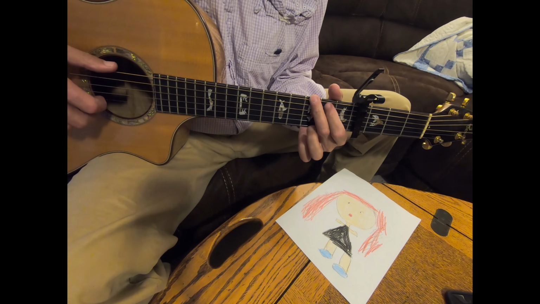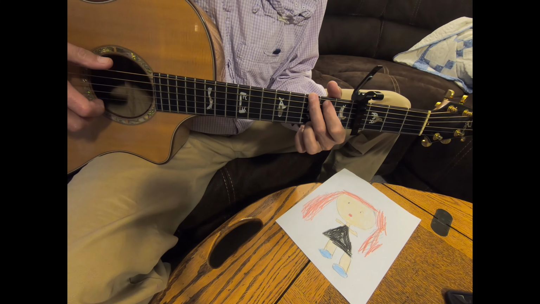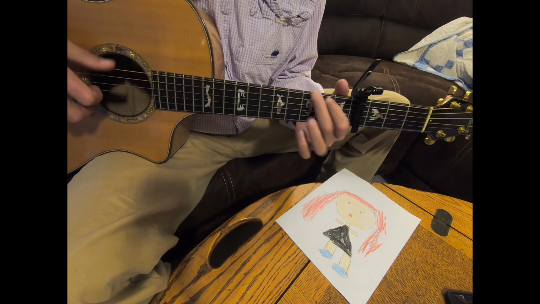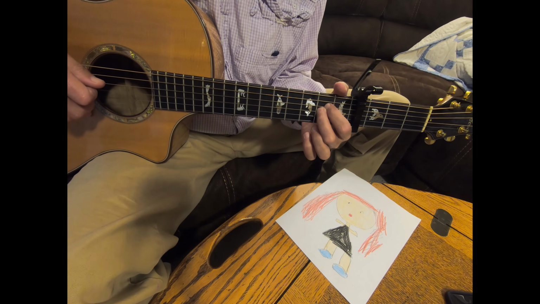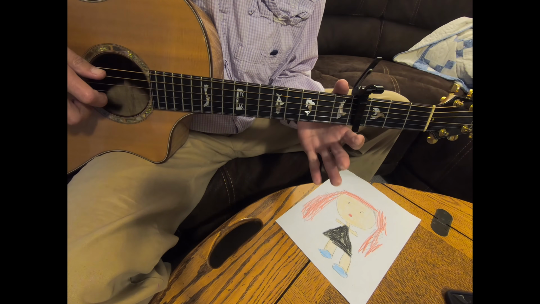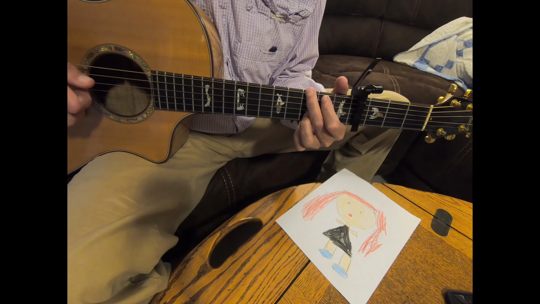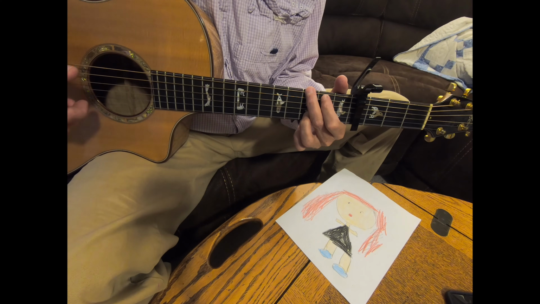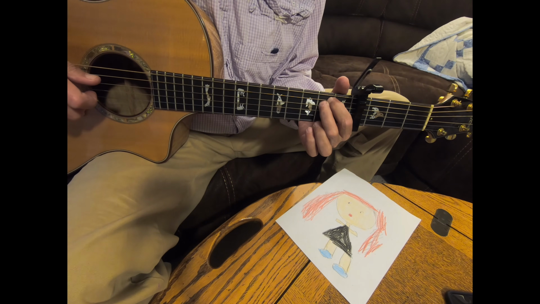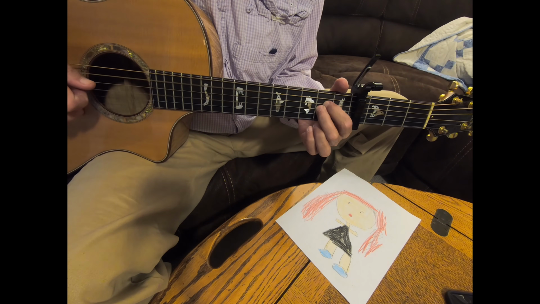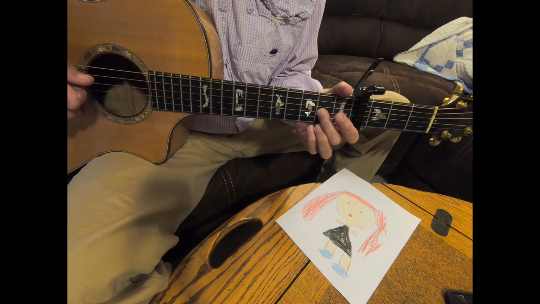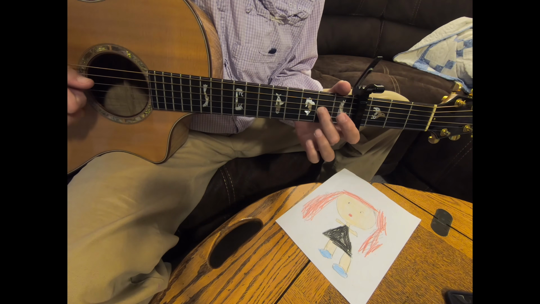And then for the chorus, it follows the same chord structure. What you're doing there for the G chord, it's an open E, and then the D for the melody for the G chord, E minor, and then to your A minor 7th. And then to the D, and then it repeats.